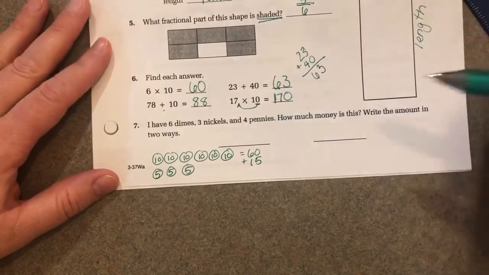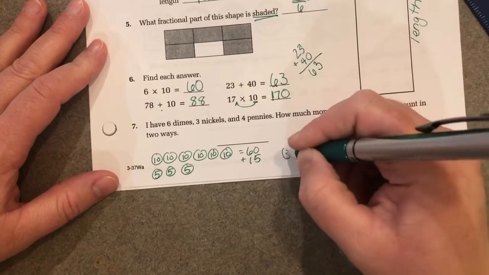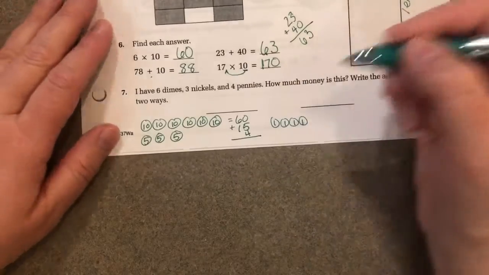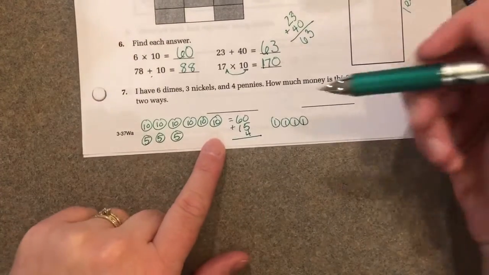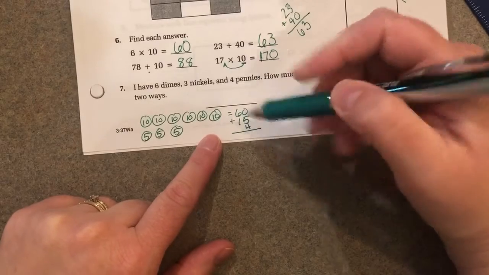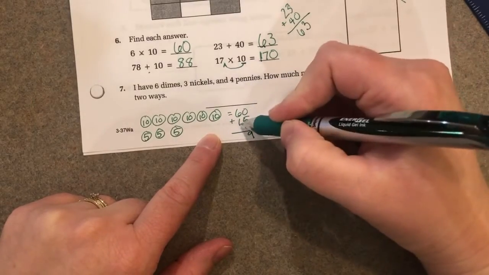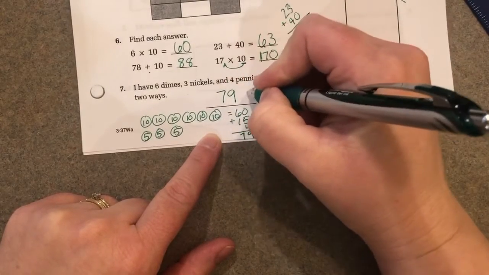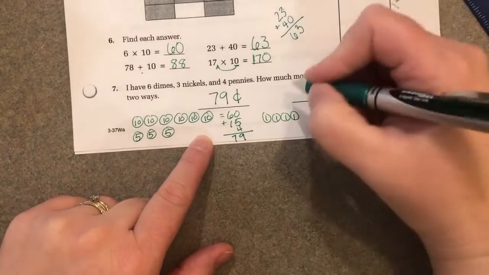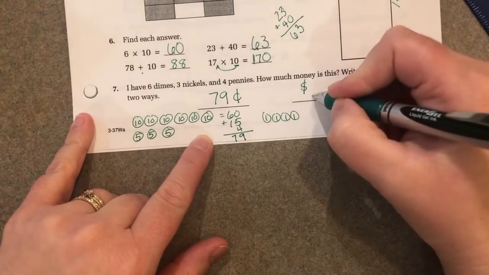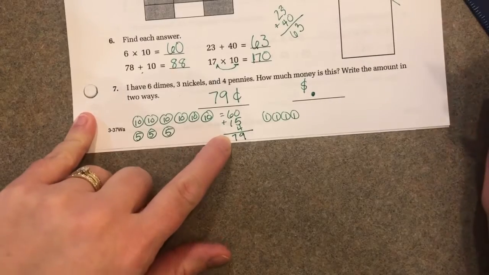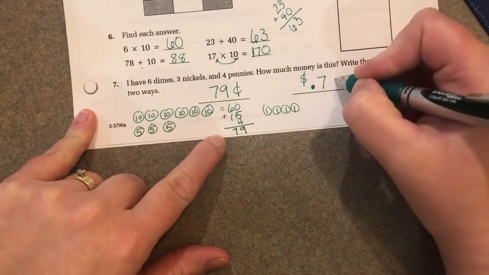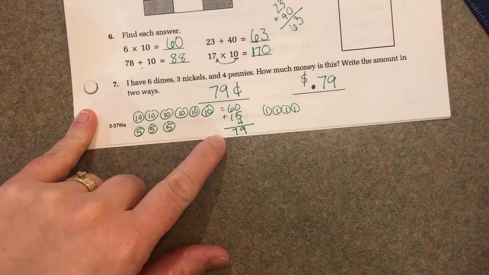And 4 pennies. 1, 2, 3, 4. You don't necessarily have to write those because you know those are worth 4, right? So I'm kind of squeezing it in here. I probably should have done scratch paper, but that's okay. 5 plus 4 is 9. 6 plus 1 is 7. So I have 79 cents. The other way to write that, we've been practicing, is a dollar sign and a decimal point. I don't have any whole dollars because I don't have anything in the hundreds column. So that is 79 cents.